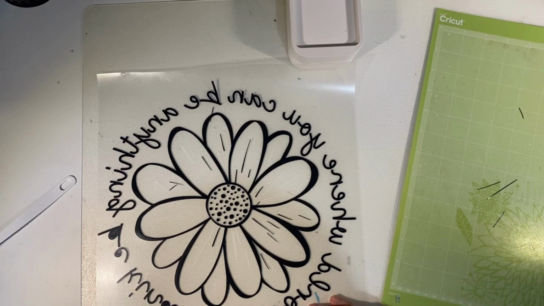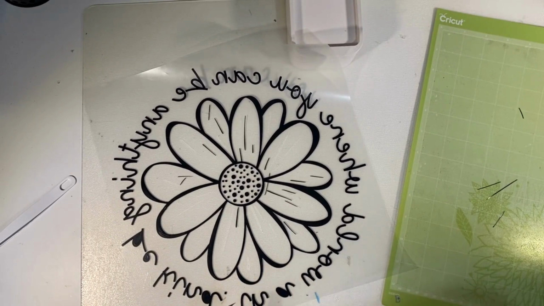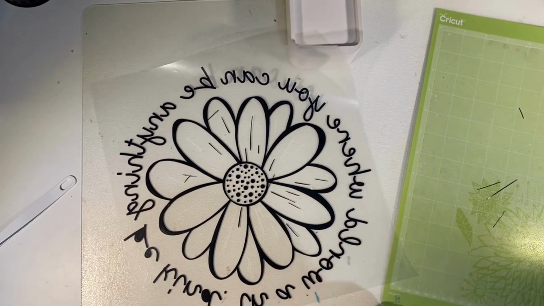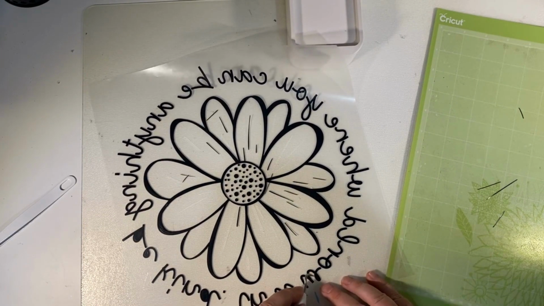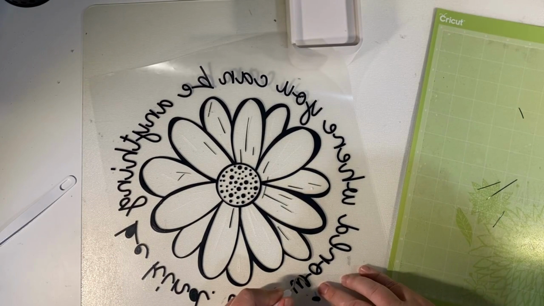Just got to find the little piece that's in that one. It doesn't want to give me the bit that I need to weed out very easily.